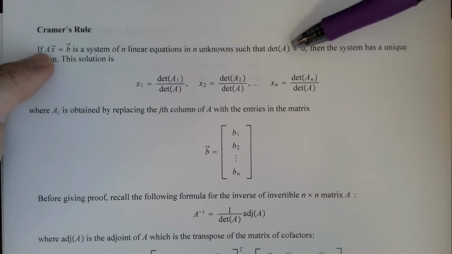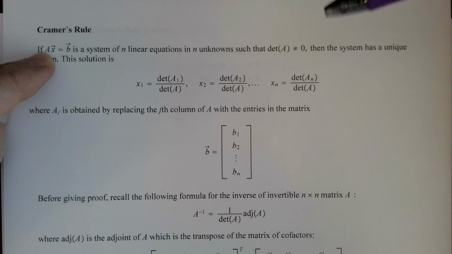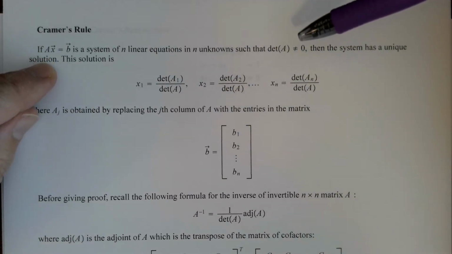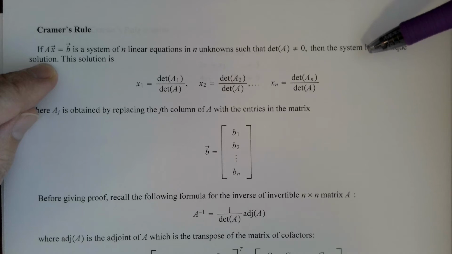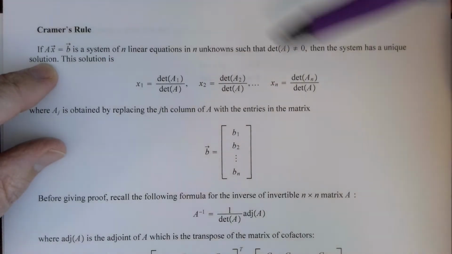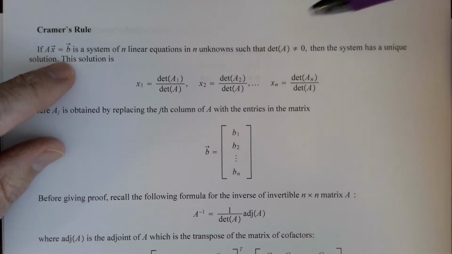In other words, the coefficient matrix A, which is going to be square because we have n equations and n unknowns, it's n by n, has to be invertible. And in this case, we know that the system has a unique solution. Of course, if A is invertible, that's true for any n by 1 vector B. The system AX equal B has exactly one solution.